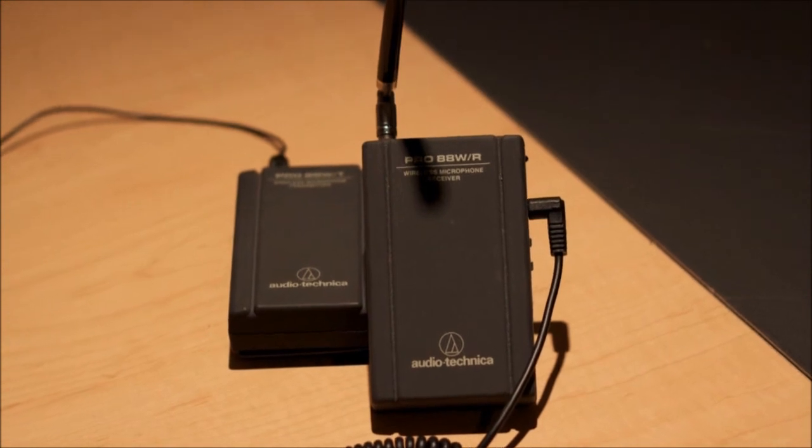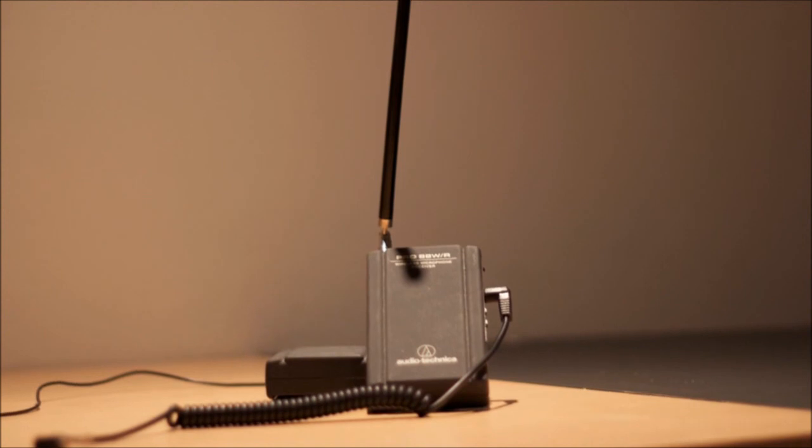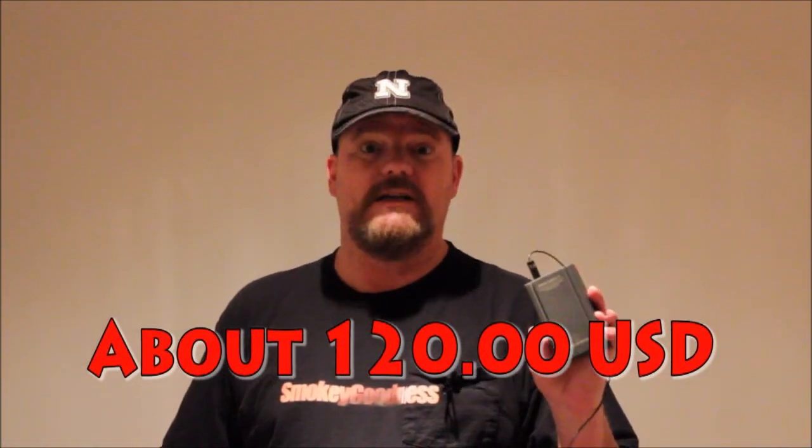On the other hand, you can go out and spend thousands of dollars on the most expensive DSLR you can find, and if your audio isn't any good, nobody's going to watch it. I happen to be using an Audio-Technica Pro 88 series system, and it's near the bottom of the price spectrum, but it does a good job.